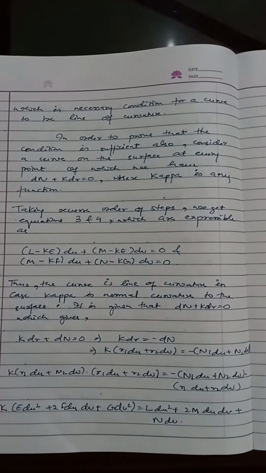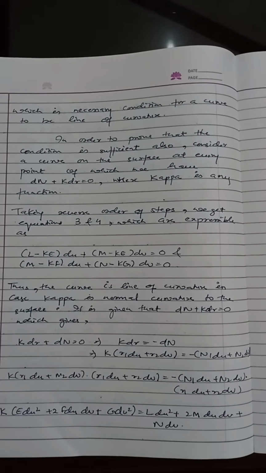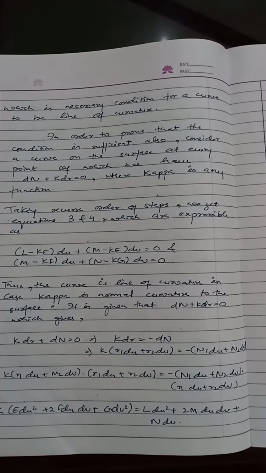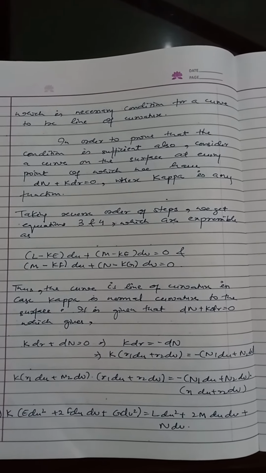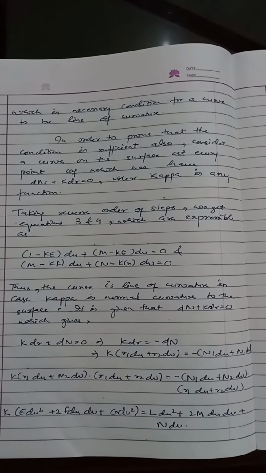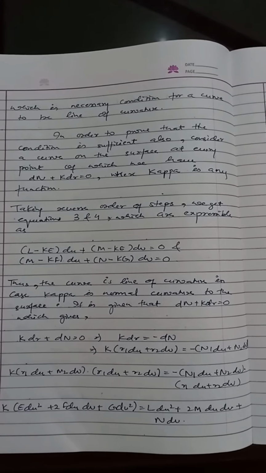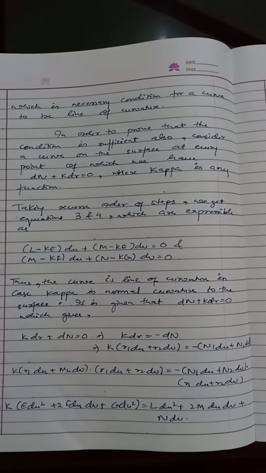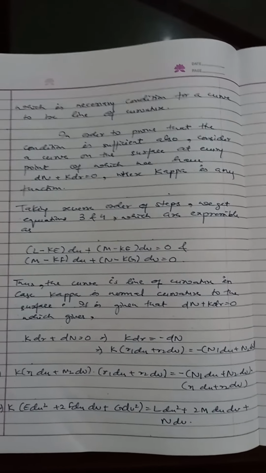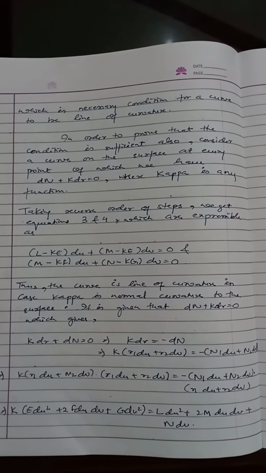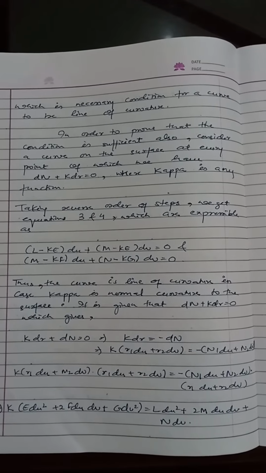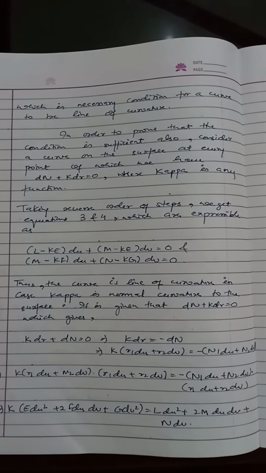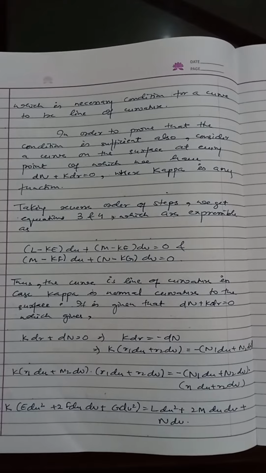Taking the steps in reverse order, we get equations 3 and 4, which are expressible as (L minus kappa E) du plus (M minus kappa F) dv is equal to 0, and (M minus kappa F) du plus (N minus kappa G) dv is equal to 0. Thus the curve is a line of curvature in case kappa is the normal curvature to the surface.